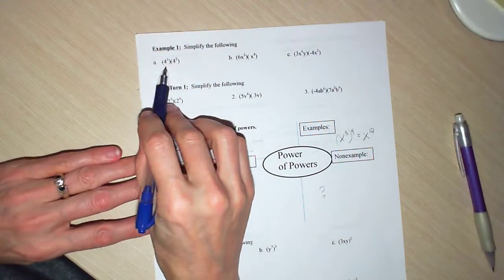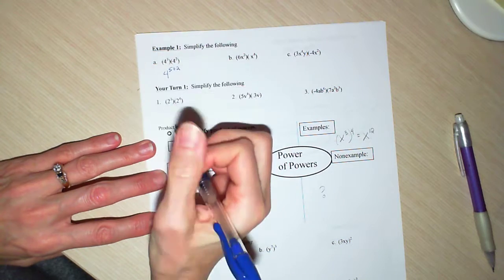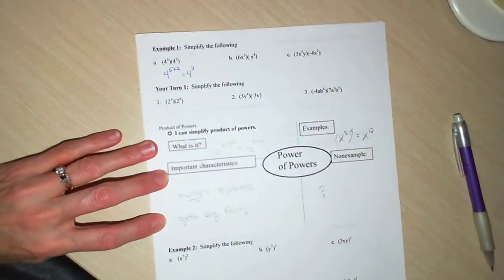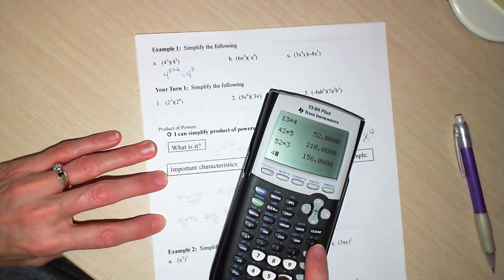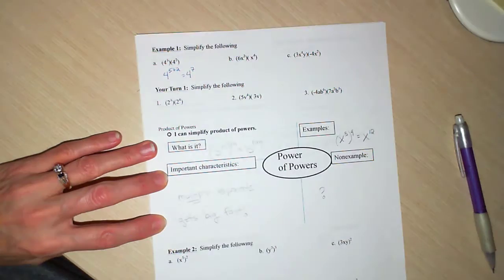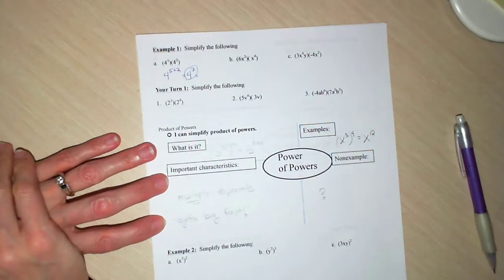Okay, so common bases, keep the base, add the exponents. This would be 4 to the 7th. I don't know about you, but I don't know what 4 to the 7th is. 4 to the 7th is 16,384. Whew. I would say we're just going to keep that at 4 to the 7th.